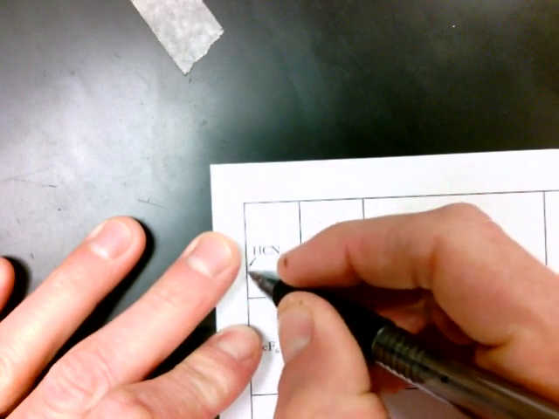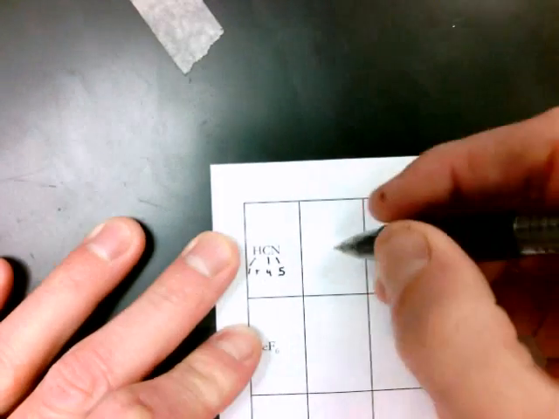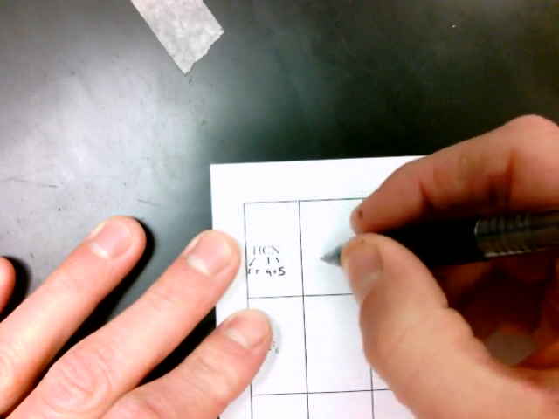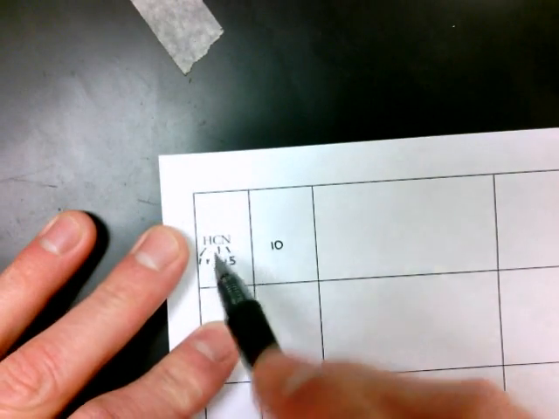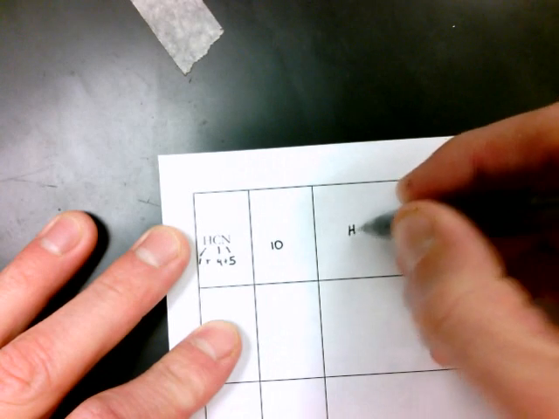Flipping to the second page of this lab, HCN. Hydrogen is in group 1, carbon's in group 4, nitrogen's in group 5, for a total of 10 valence electrons. Central atom, if carbon's there, put it in the middle. Attach your other 2 to carbon.